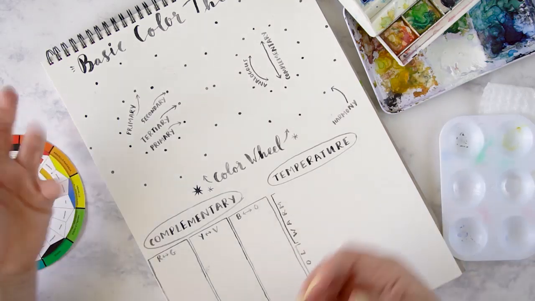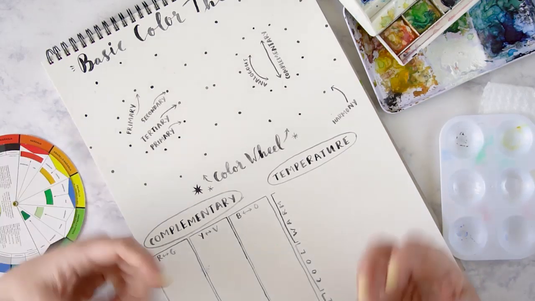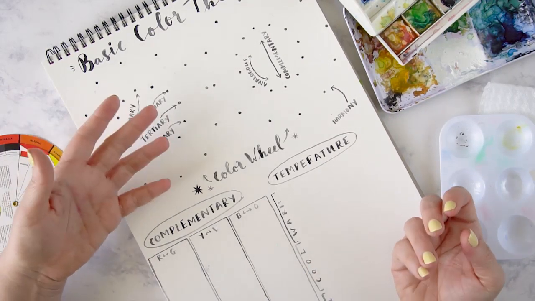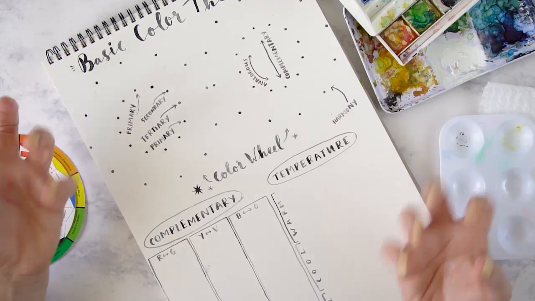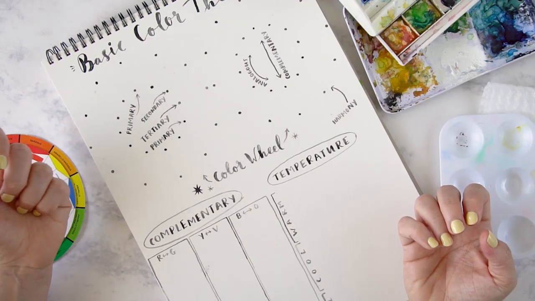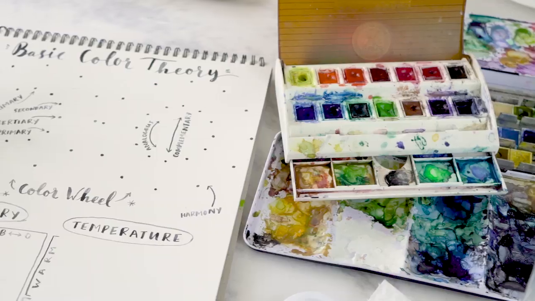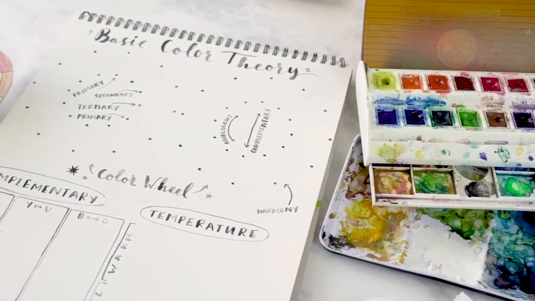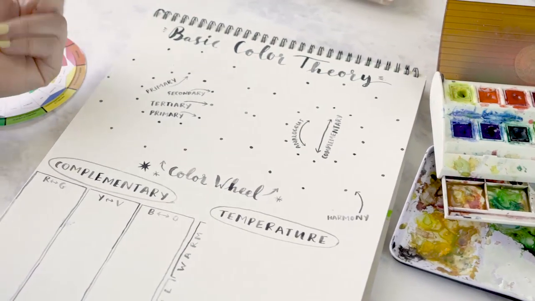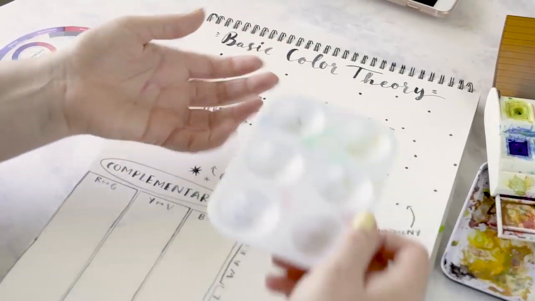Sometimes people get caught up on, oh, I don't have the right tones and whatever. And I really would like to let people know that you can end up having a huge variety of colors. You don't need the fanciest palettes or anything to have them. You just need to know how to mix your colors correctly.